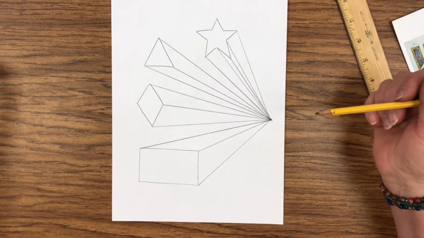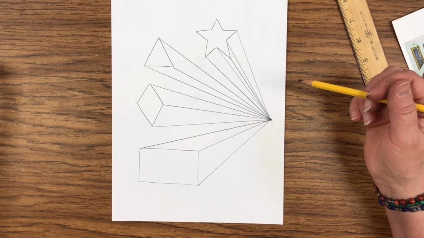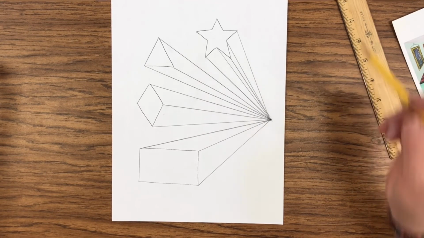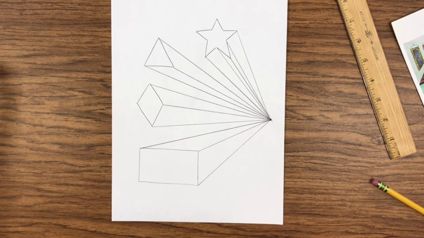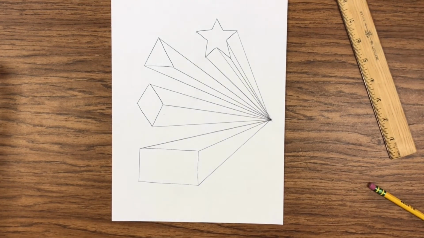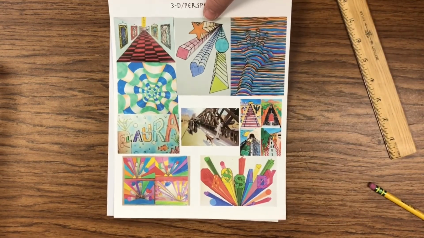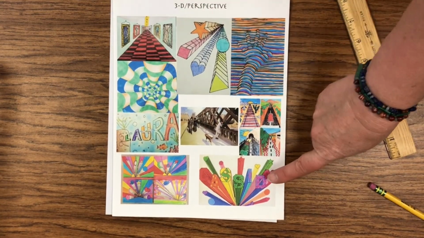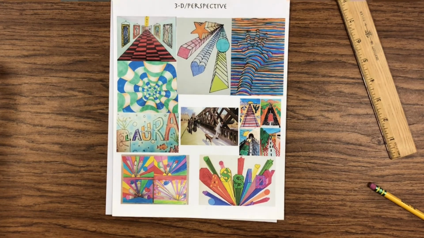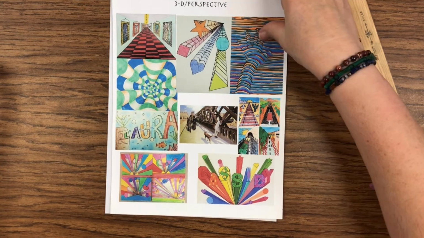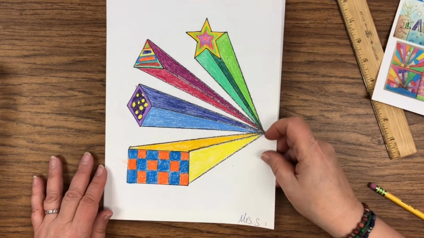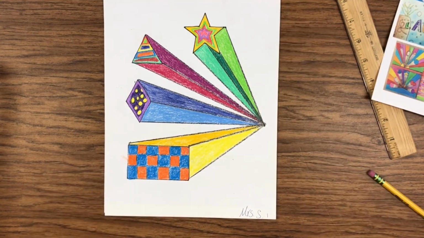So now you just get to decorate your shapes however you want. I would advise you to take your time and make them look really cool. It's fun to do that. And then I like to use the colored pencils. Like, here's some examples. See how they used really cool designs and colors on their vanishing point pictures. And here's one that I finished. So I tried to make my shapes and lines all colorful and look really cool. So that's what I would like you guys to do too.